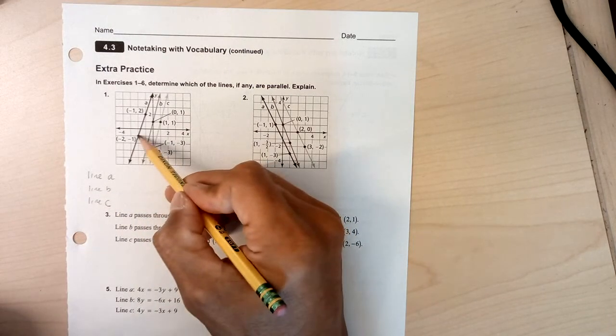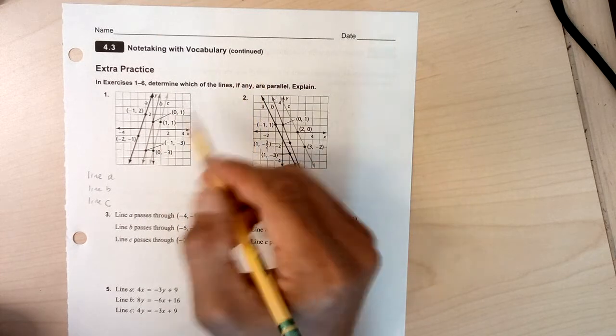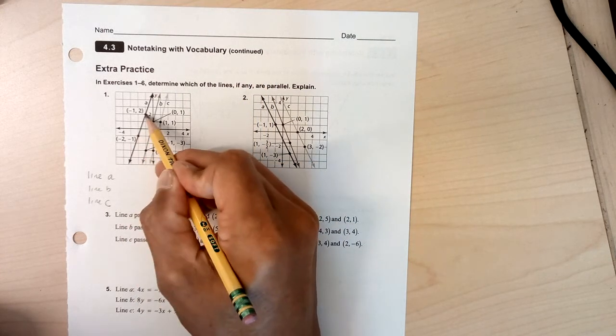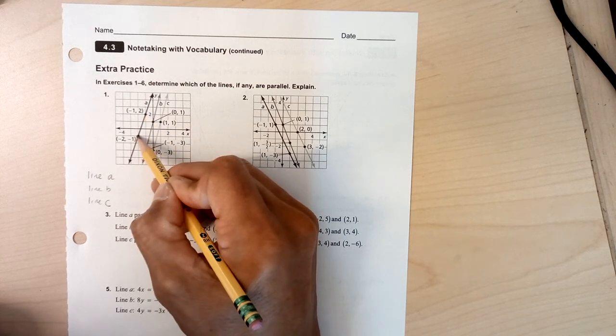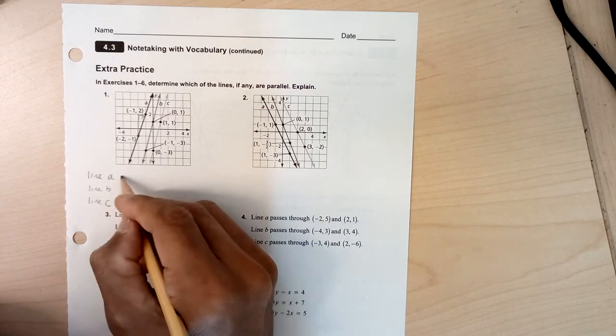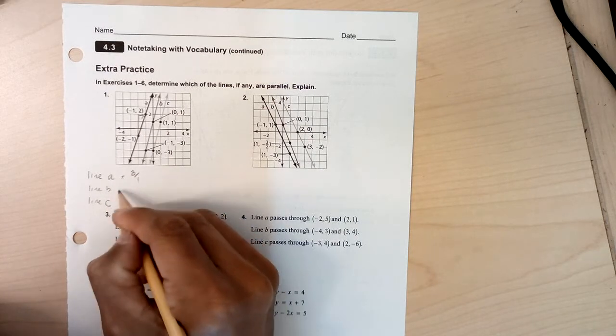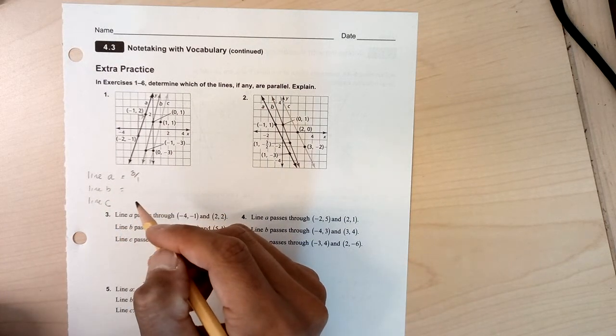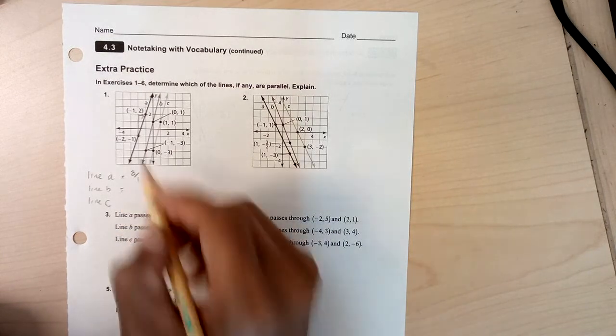So for line A, just like any other line graphed in a coordinate plane, I can find the slope looking at point to point, the leftmost point to the rightmost point. So here's line A, here's the rise, 3. The run is 1, so the slope is 3 or 3 over 1. So if a line is parallel to that, it has to have the exact same slope.